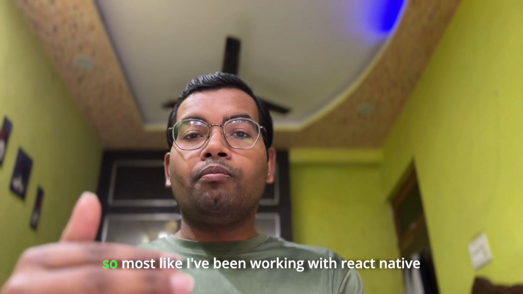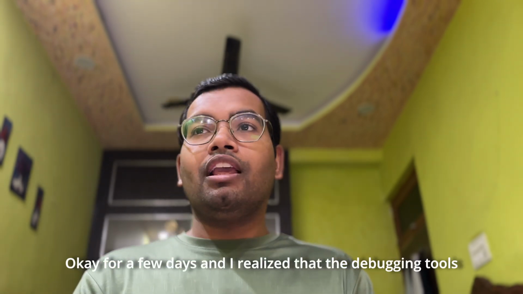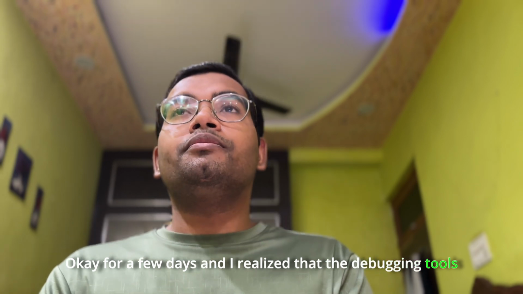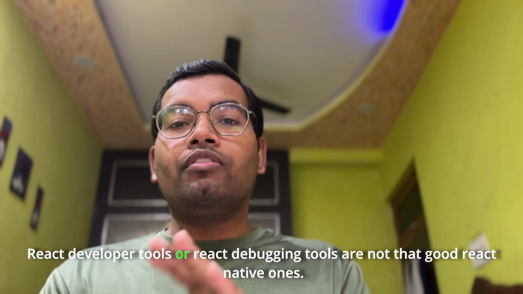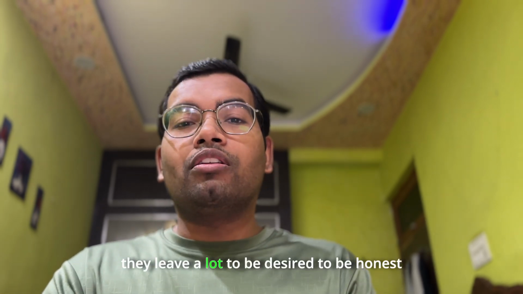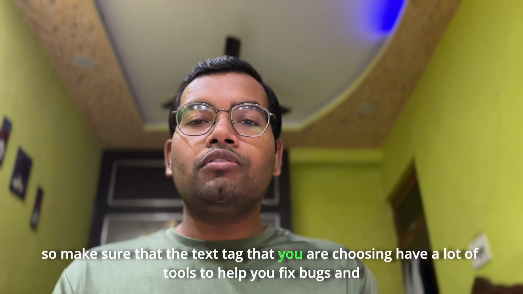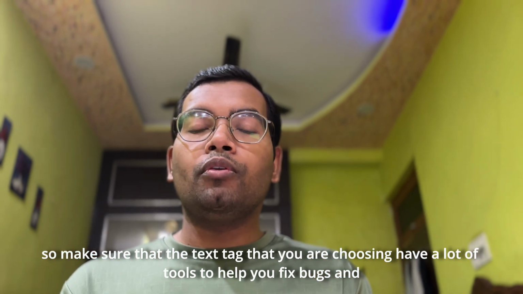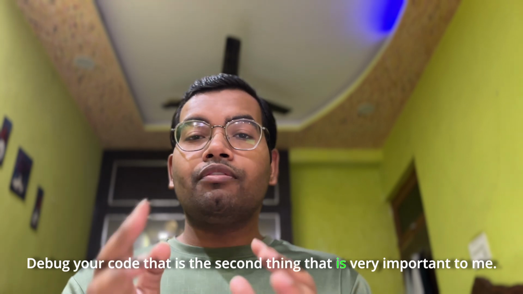I've been working with React Native for a few days, and I realized that the debugging tools outside .NET are kind of very cheap. React developer tools or React debugging tools are not that good. The React Native ones leave a lot to be desired, to be honest. So make sure that the tech stack you are choosing has a lot of tools to help you fix bugs and debug your code. That is the second thing that is very important to me.